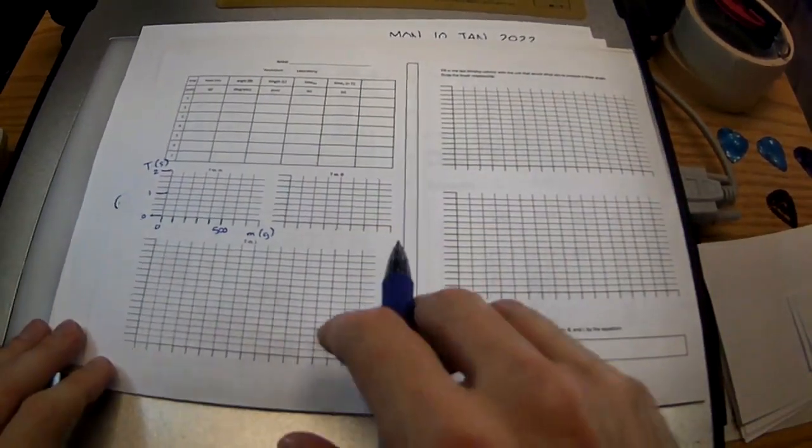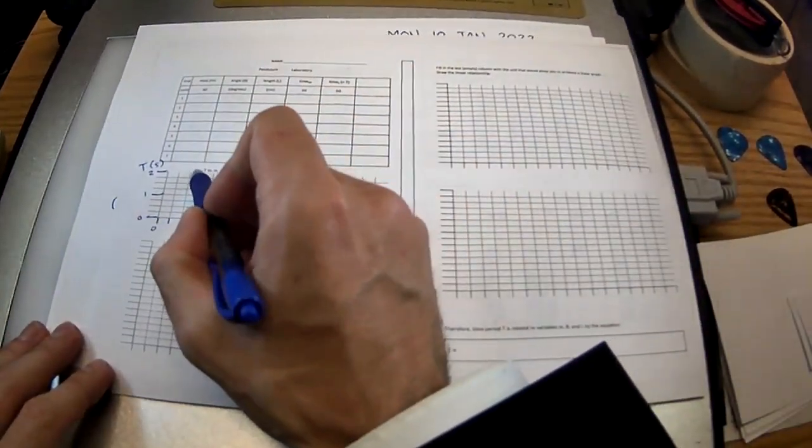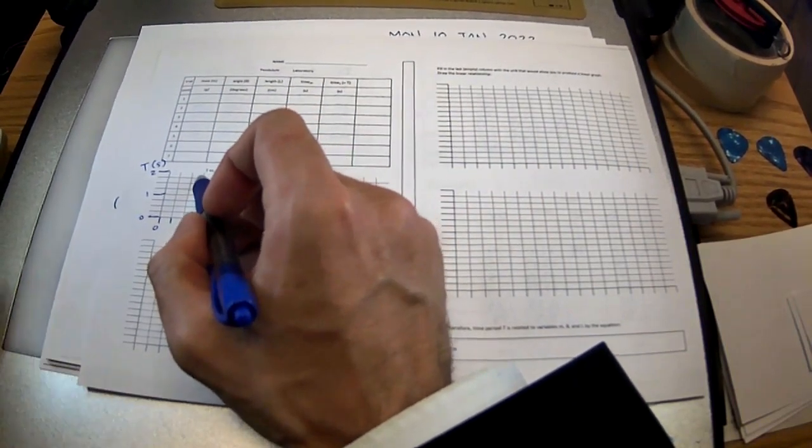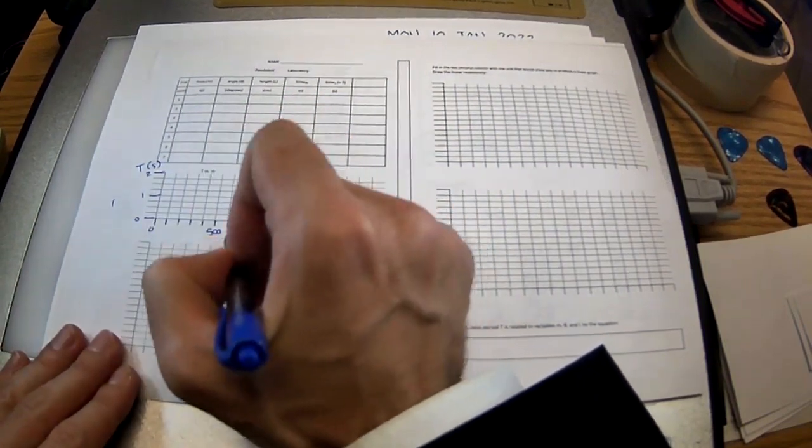Now I'm going to plot these like Cartesian points. You remember the title of the graph always gives away what goes on which axis, right? So T versus m is like y versus x: time period versus mass.